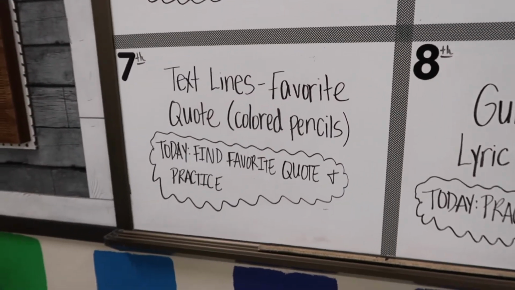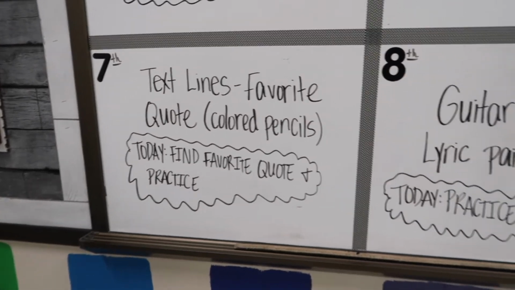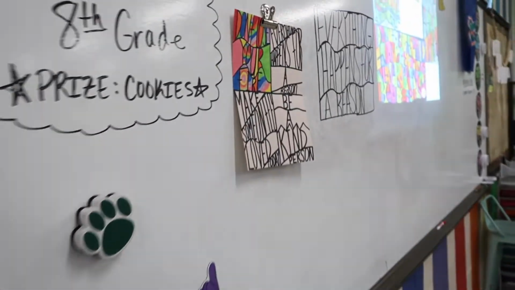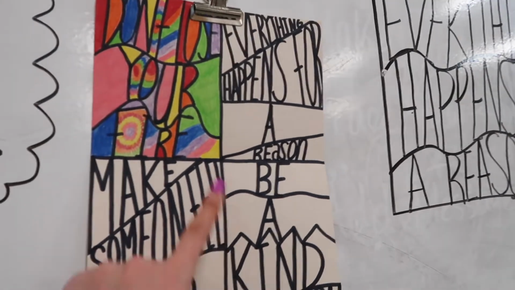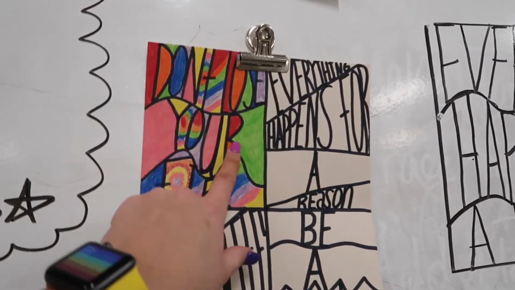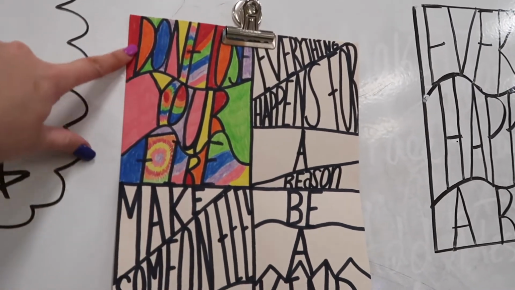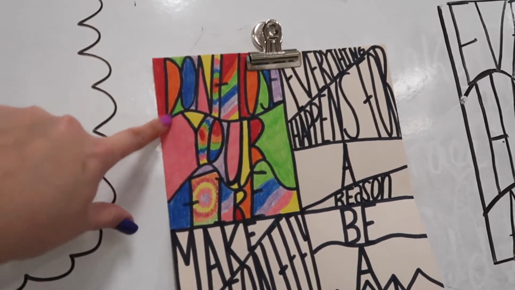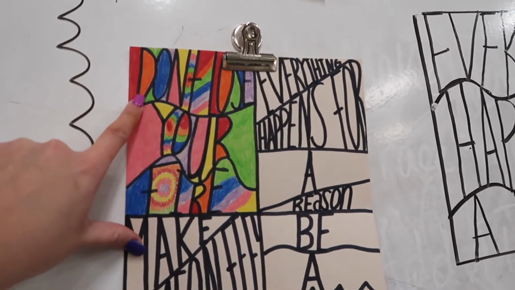7th grade, we have text lines with their favorite quote, and they're going to be using colored pencils. So basically, this is their practice. I had them practice 4 different quotes. They just make squiggly lines or straight lines, and their quote has to touch the top and the bottom of each line. So that says, don't lose your fire.